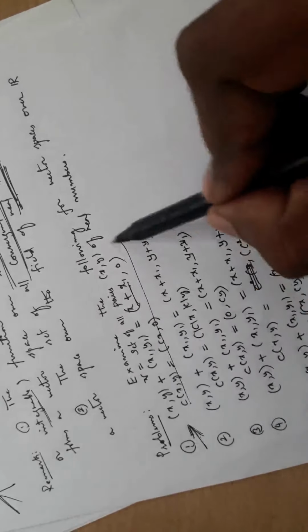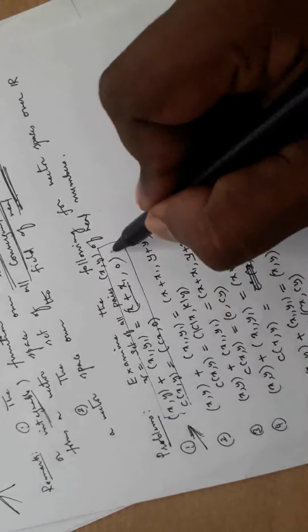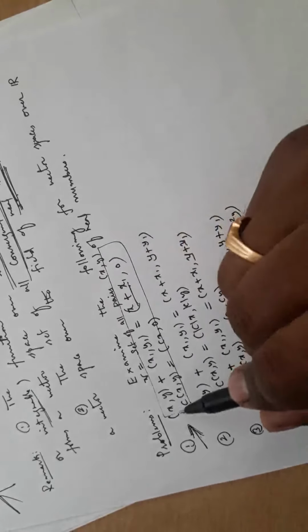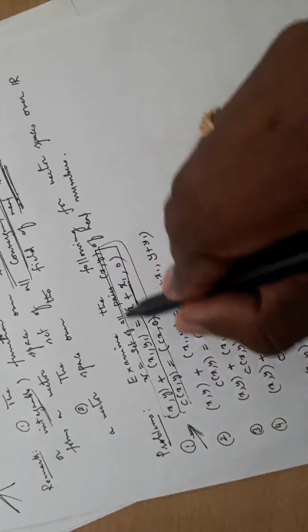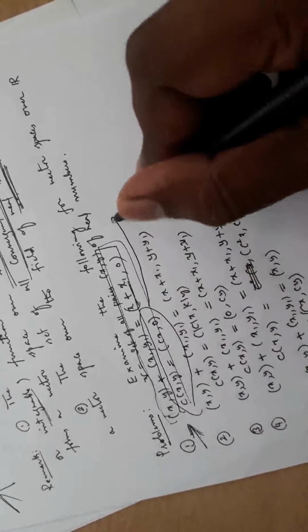(x, y) + (x1, y1) equals what? (x + x1, 0). c into (x, y) equals (cx, 0). We will check whether this forms a vector space or not. See, here with respect to abelian group, I am not thinking there is a problem because it satisfies all the properties, but somewhere I am thinking there is a problem.